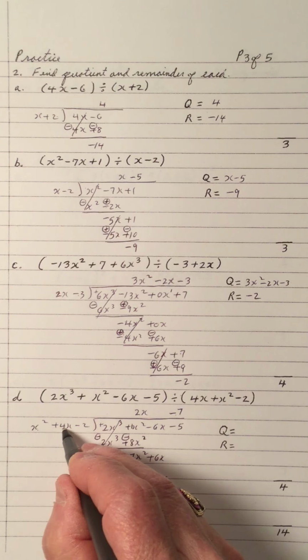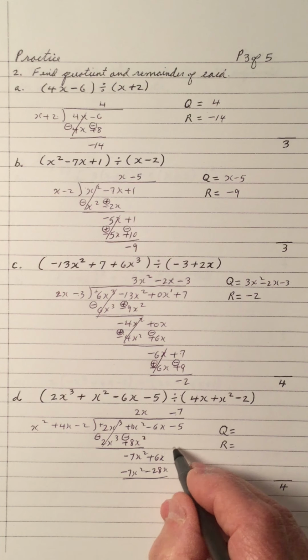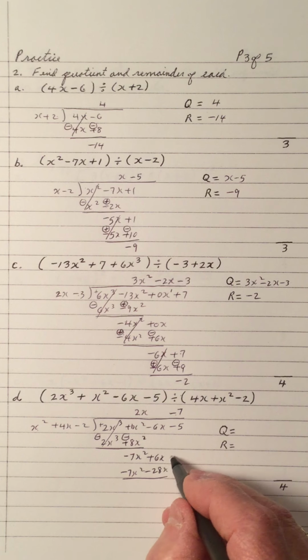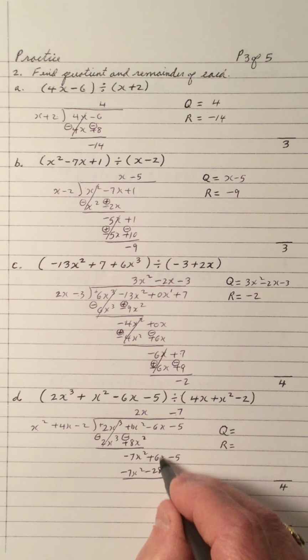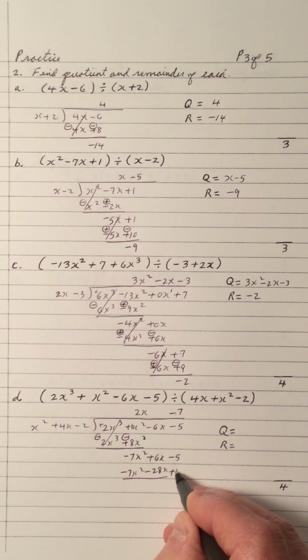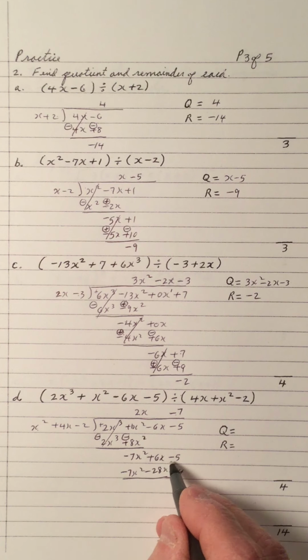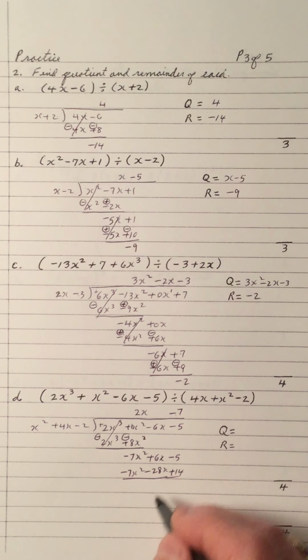And negative 7 times negative 4 is a negative 28x. Not only did I have to bring down one of them, but I had to bring them all down, because negative 7 times negative 2 is a plus 14. So I got 3 terms here, so I need 3 there in order to subtract. So I had to bring 2 of these down in this case.